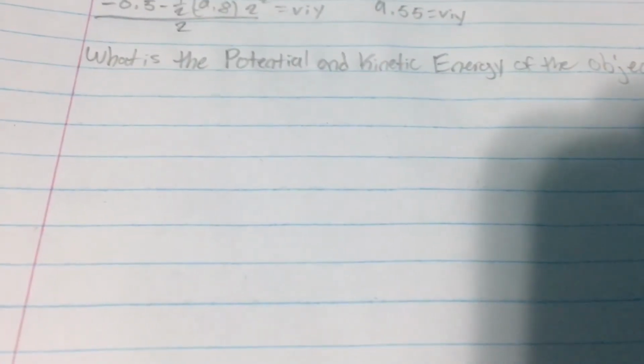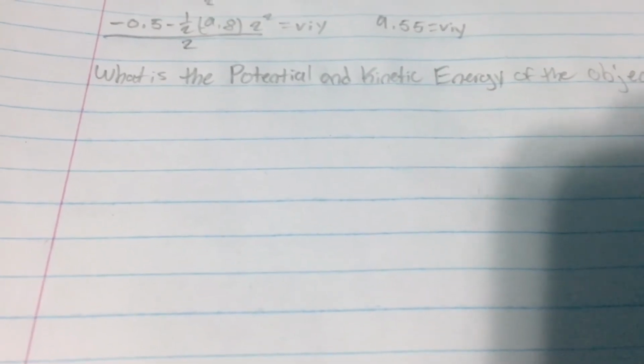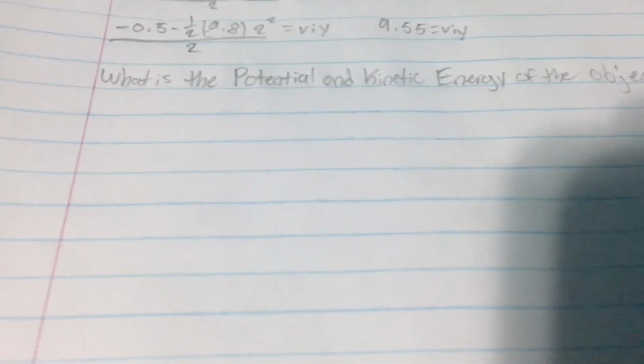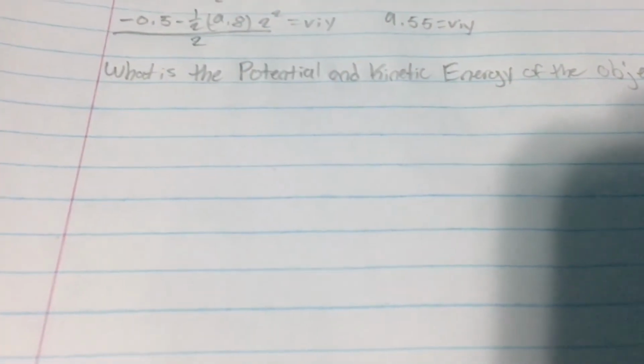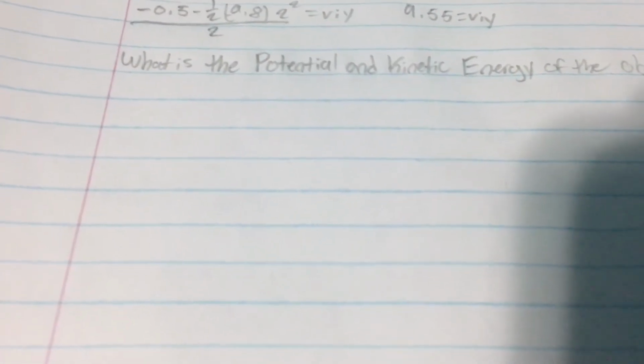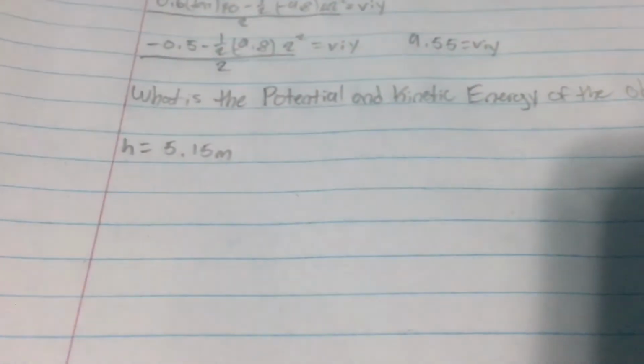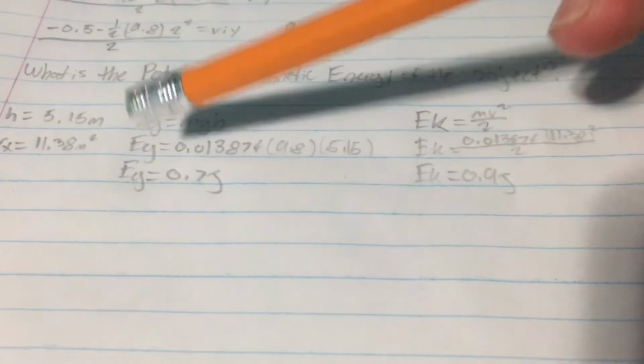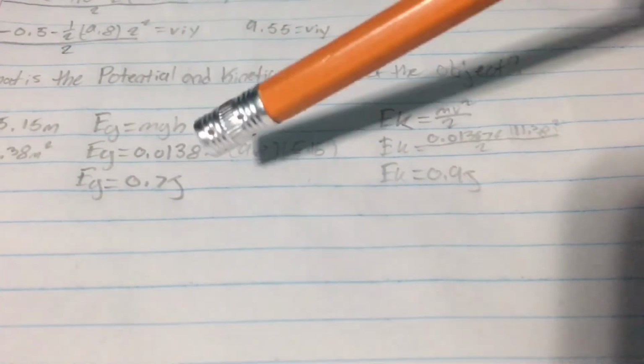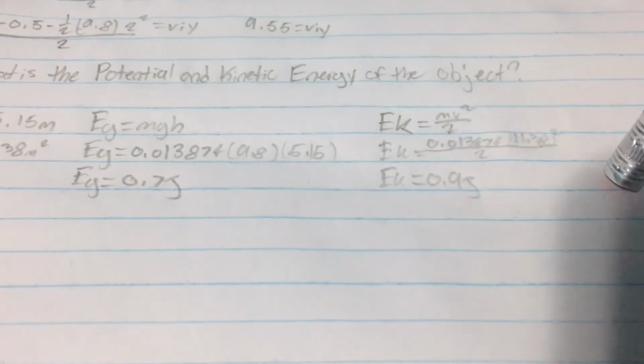So using all of the information that I gathered from the kinematics unit, I can use that to relate to the energy unit, and I can use those variables to find some potential energy and kinetic energy. The variables I got from the kinematics unit are the max height, which is 5.15 meters, and I was also able to get the velocity in the x, which equals 11.38. So by using the variables that I got in the kinematics equation, I was able to sub them into both the potential energy equation and the kinetic energy equation.